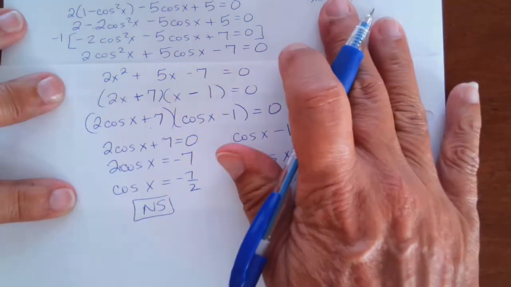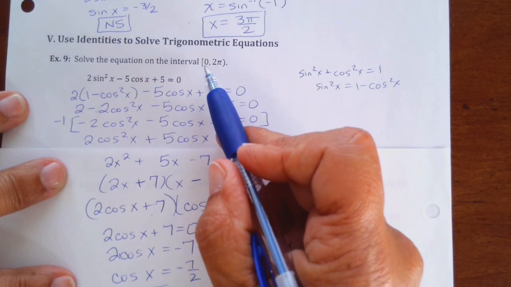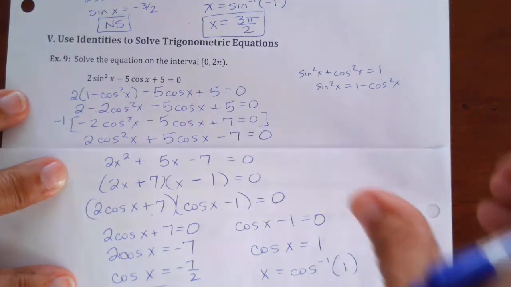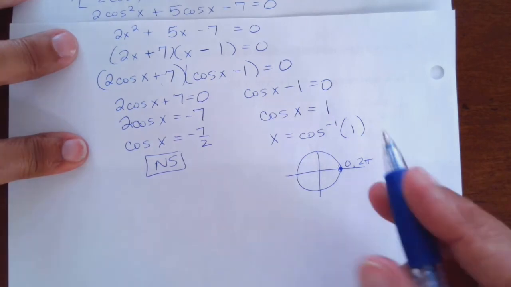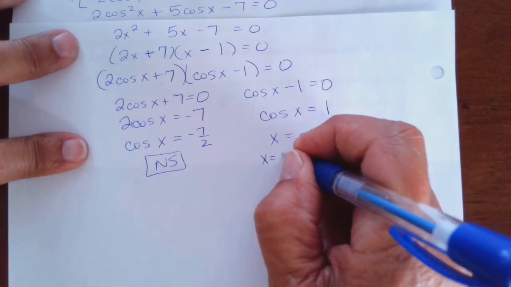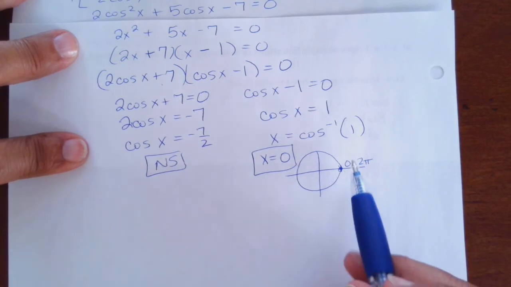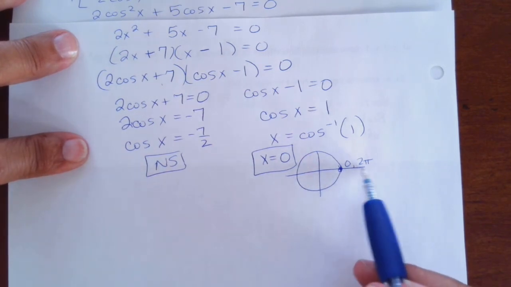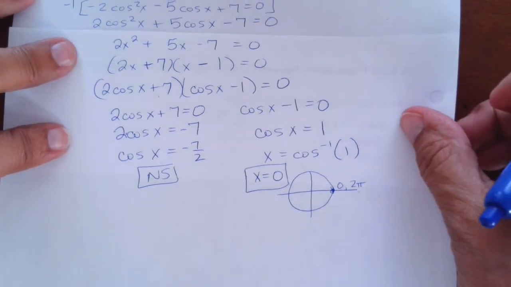So, remember the question. We're only giving numbers between 0 and 2 pi. Include 0, don't include 2 pi. So the answer that I'm going to give for x would be just 0. Okay? That's between the intervals that I need. I do get 1 again at cosine of 2 pi, but that's not in the interval they asked for.